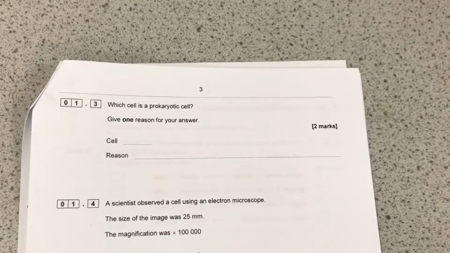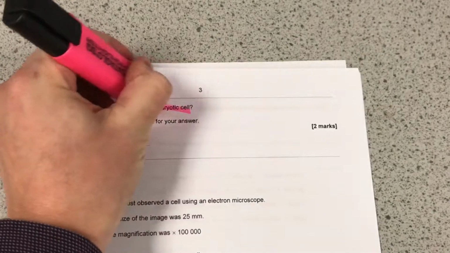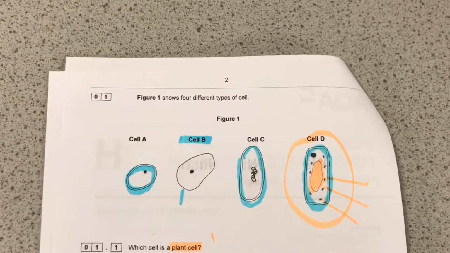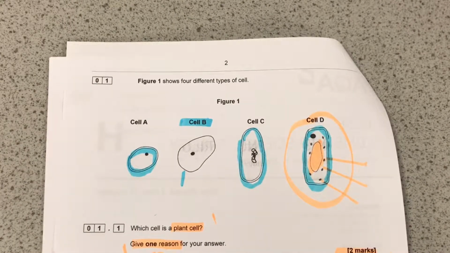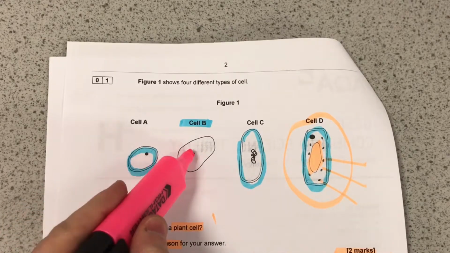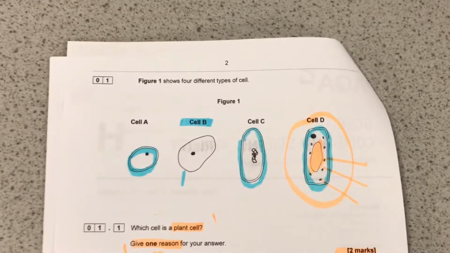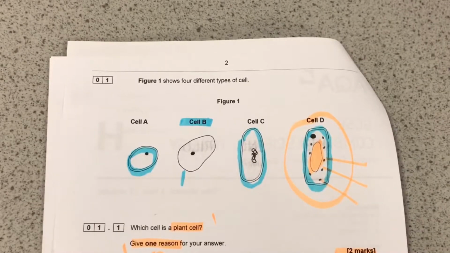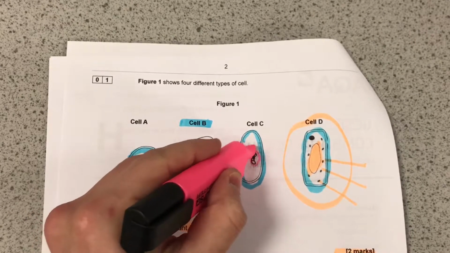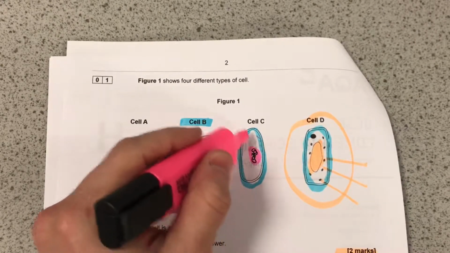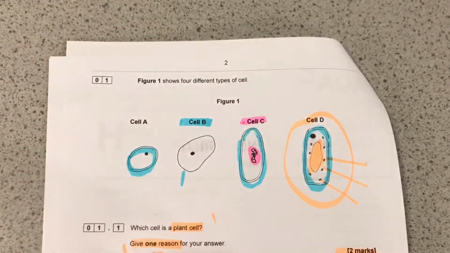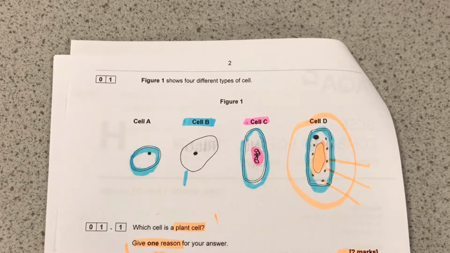You were then asked to state which cell was a prokaryotic cell and give a reason. So your prokaryotic cell is your bacterial cell. Now, there are a couple of ways in which you can distinguish which cell is your bacterial cell. The first thing to look out for is, does it have a nucleus? Prokaryotic cells do not have membrane-bound DNA. They have plasmids, these loops of DNA, which are essentially loose in the cytoplasm. So immediately with that knowledge, we can determine that C has to be the prokaryotic cell.